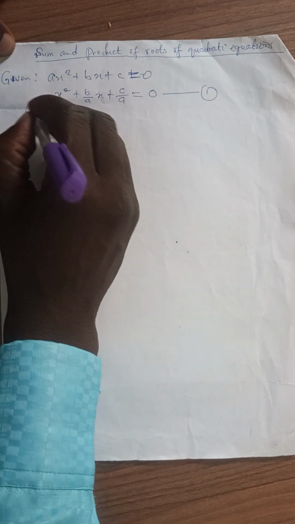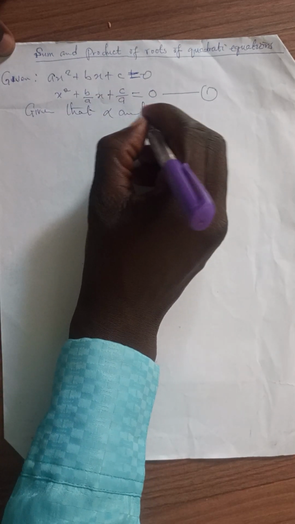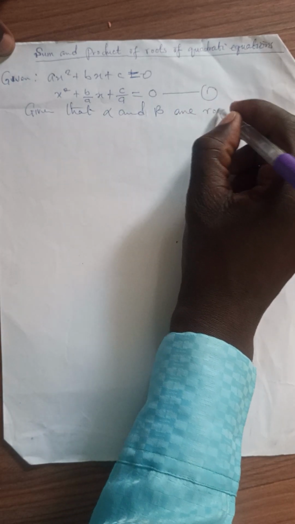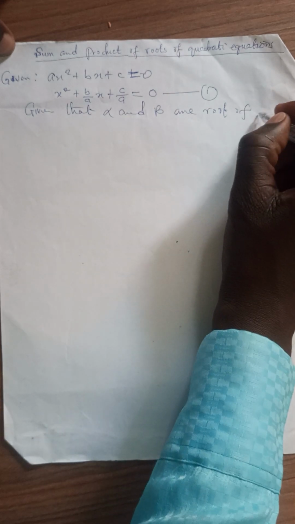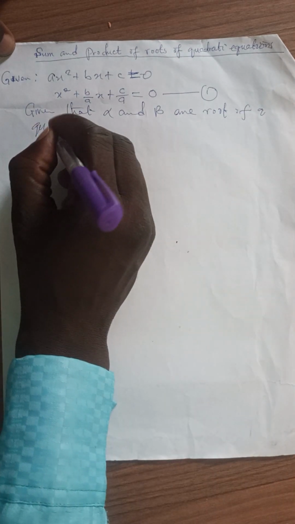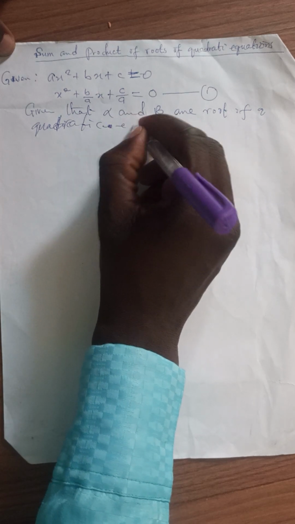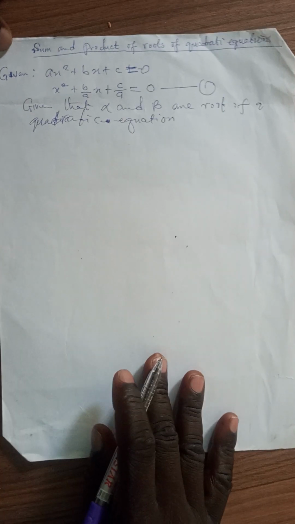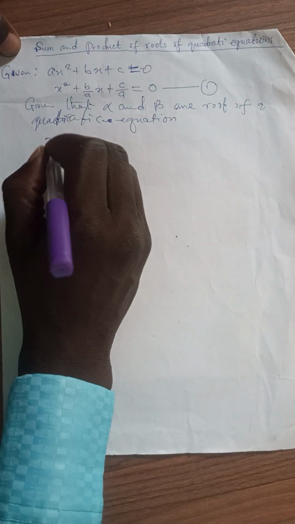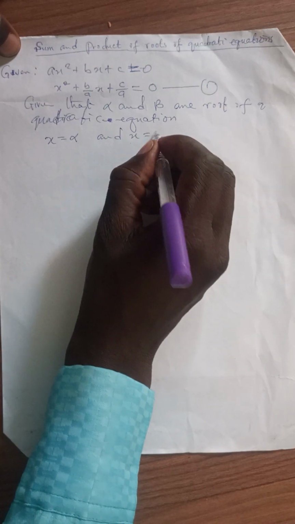Now, if you are given that alpha and beta are the solutions, meaning they are the roots of a quadratic equation, you can form that quadratic equation. To form it, you have x equals alpha and x equals beta.